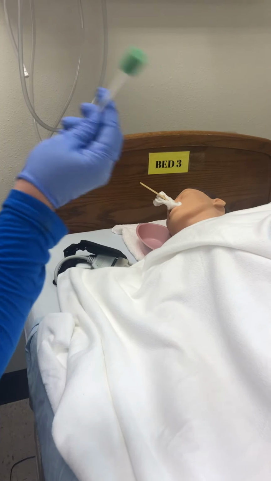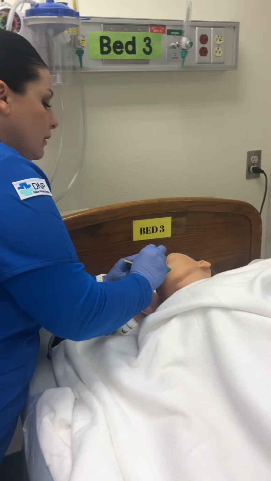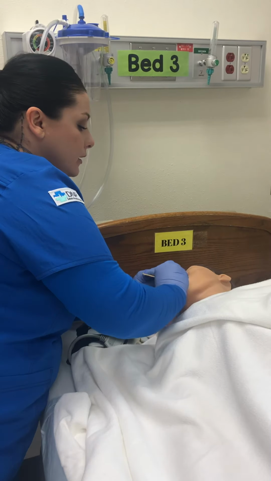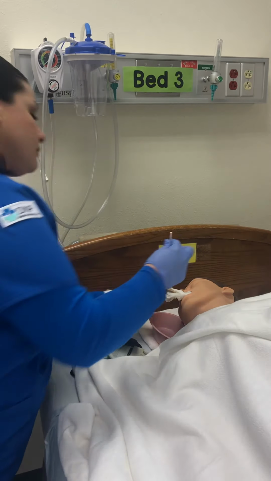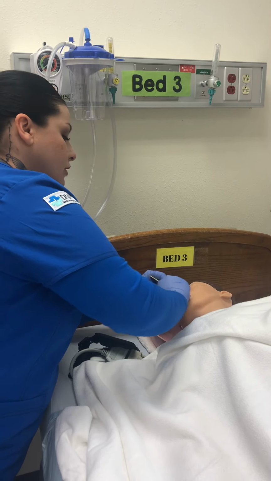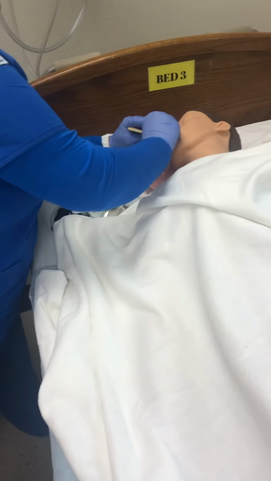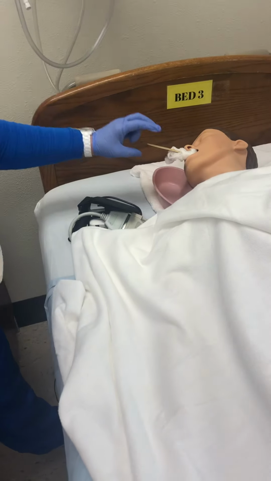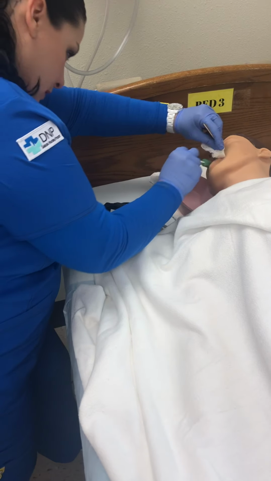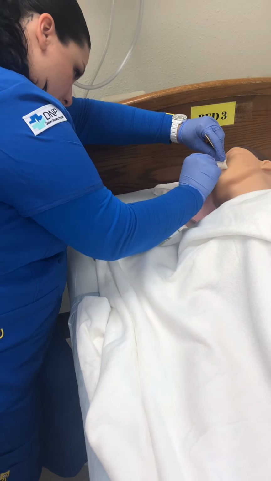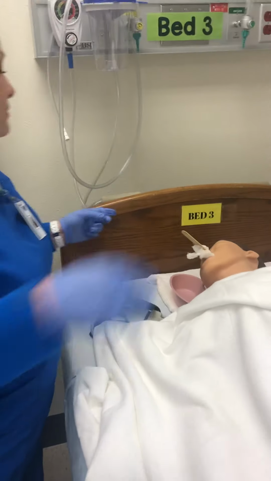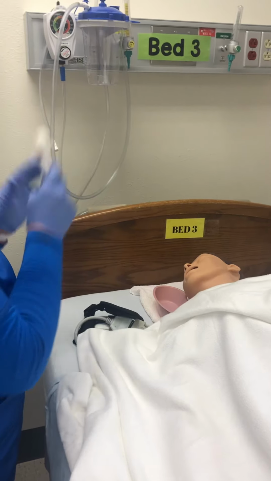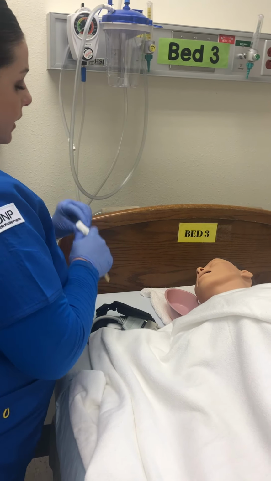So we're going to use our pre-moistened swabs and just clean in the cheek area, changing swabs, clean all surfaces of the teeth, changing swabs. And then we want to do the top of the mouth and the tongue, changing swabs. Now we're going to move this, get a new one, put it on the other side.